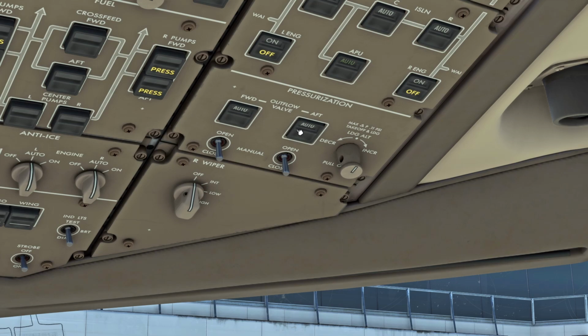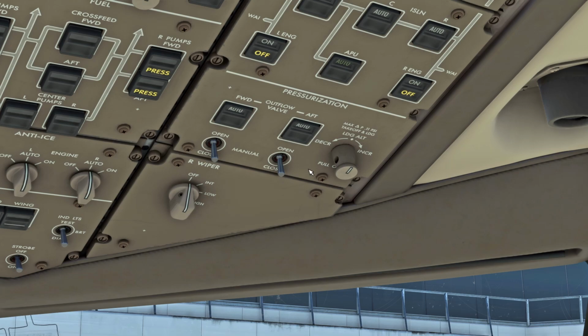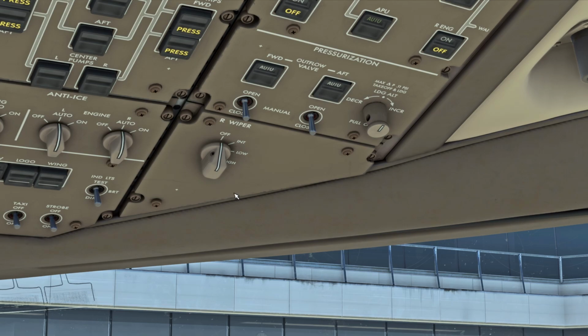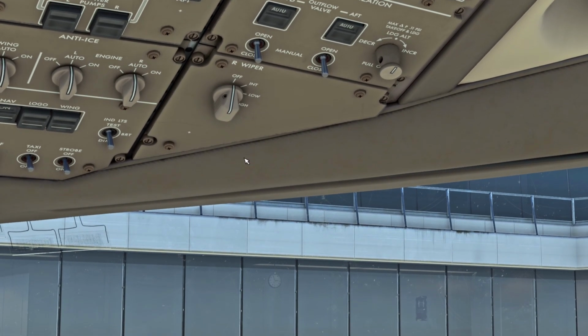Again, in a non-normal situation you would have to use manual outflow valve handling. You can do that through these switches. The landing altitude, push that in. If you've loaded a flight plan and a destination airport, it will automatically determine the landing altitude, okay? And based on that, it can regulate the pressure during the cruise and during the descent, for example. And lastly, on the overhead panel, here we have the wiper switch. Again, it's not raining, so we'll just leave that off.